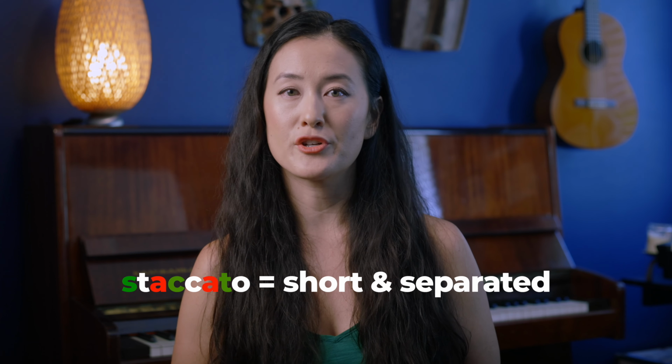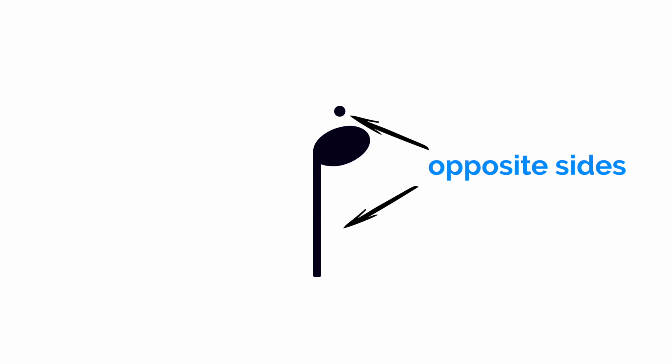When I play really short and separated like I did in the Haydn, this is called staccato, another Italian term, and it's notated with a dot on either the bottom or top of the note head, depending on what direction the stem is facing. So the staccato dot will always be on the opposite side of the stem.